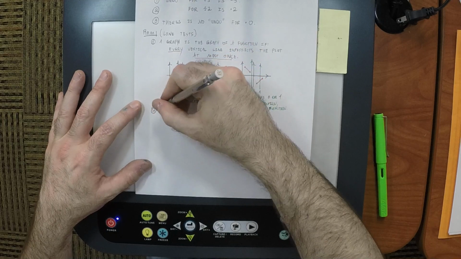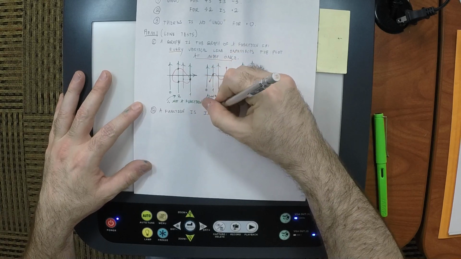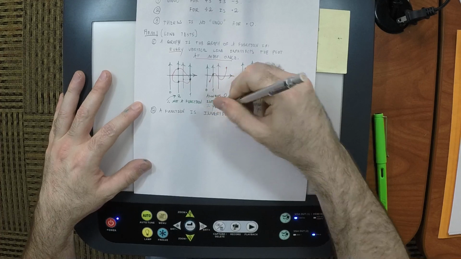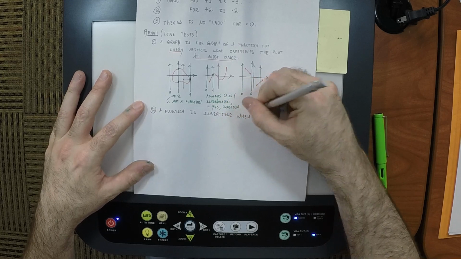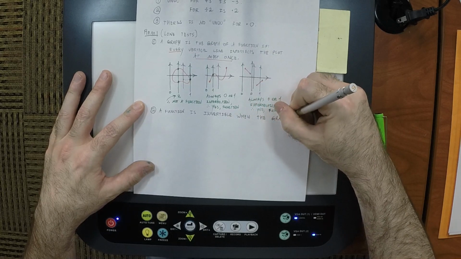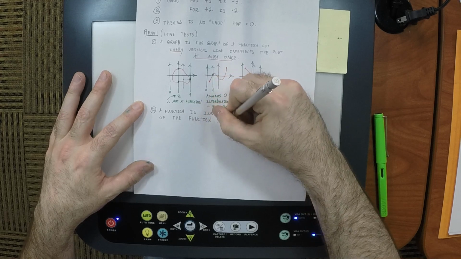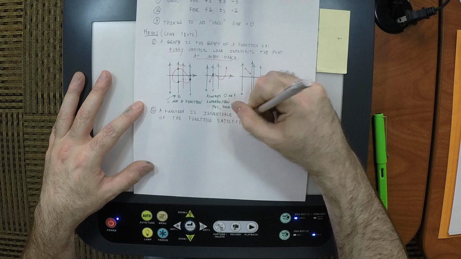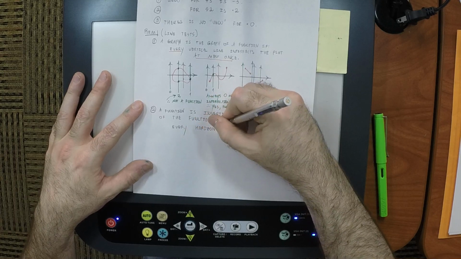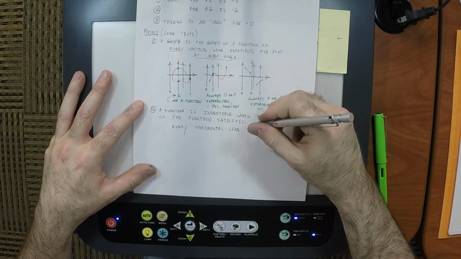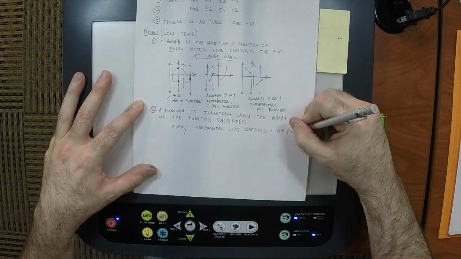2. A function is invertible when the graph of the function satisfies: every horizontal line intersects the plot at most once.